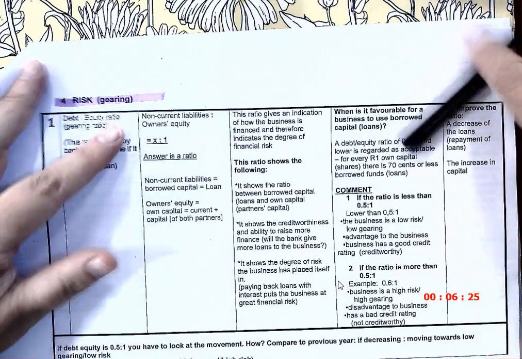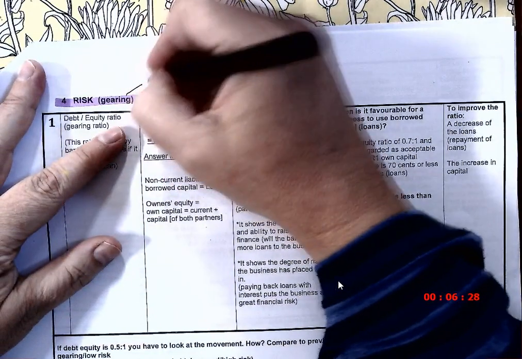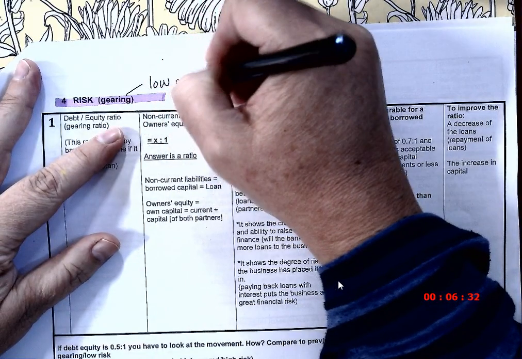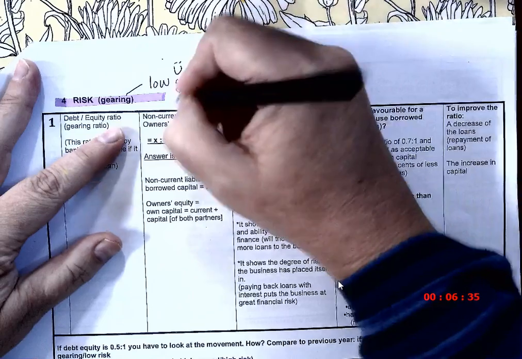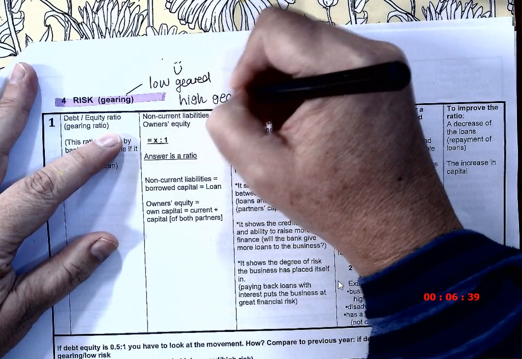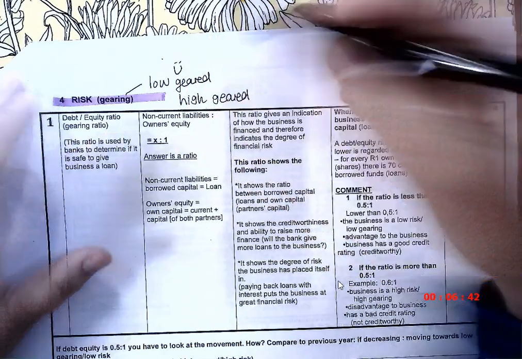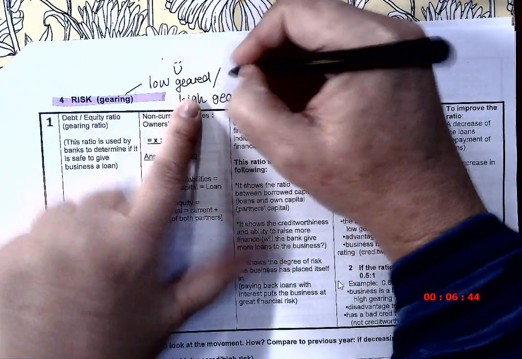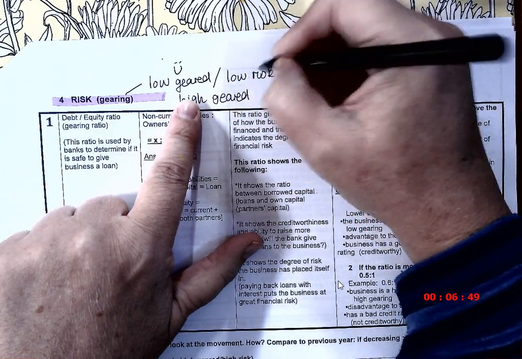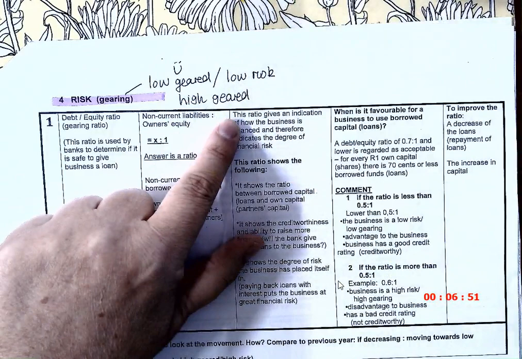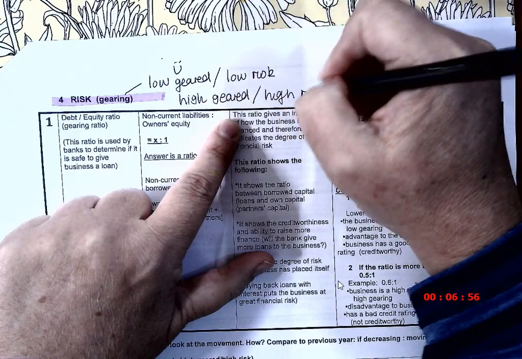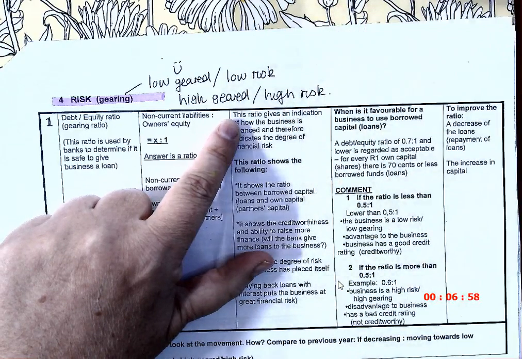Okay, so in other words, we want to be low geared. This is a good thing. Low geared is good. High geared is not good. Yes, low risk. So low geared will go with the word low risk. What kind of risk? Financial risk. High geared will go with a high financial risk. And to who? To the bank.